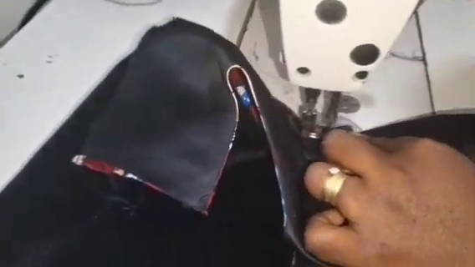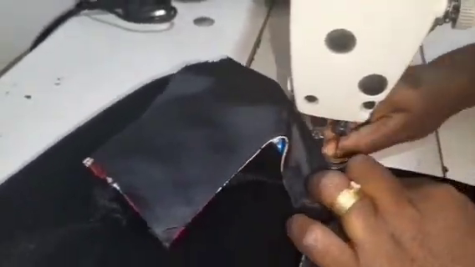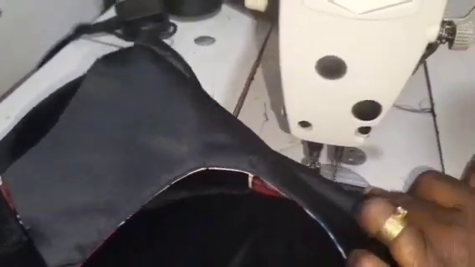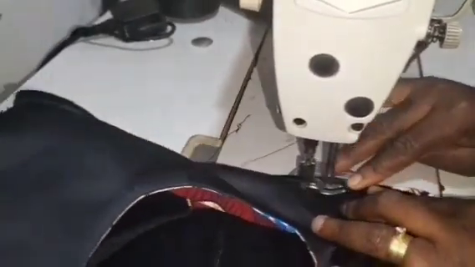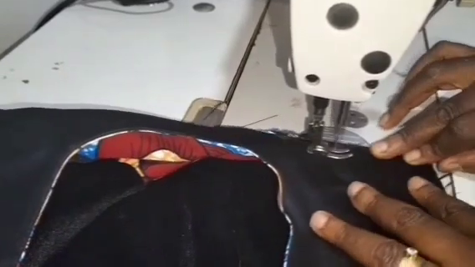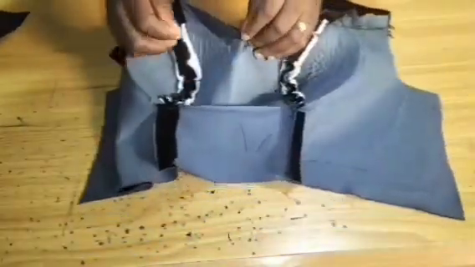So I'll head over to the machine now, and I'm going to stitch 1/2 inch from the center front where I made a notch on the yoke. I will stitch 1/2 inch all the way down. So I'm stitching 1/2 inch all the way down. So after stitching, this is what I got for the yoke.